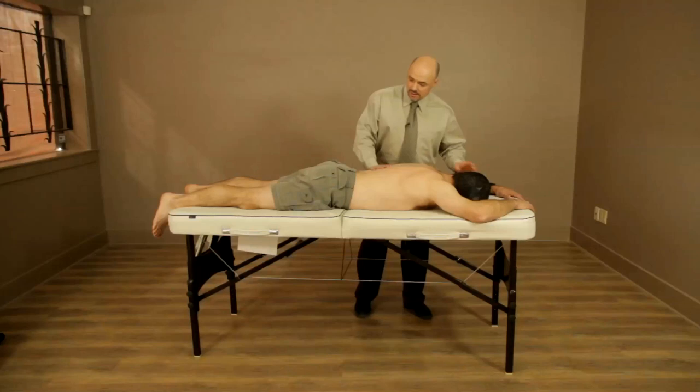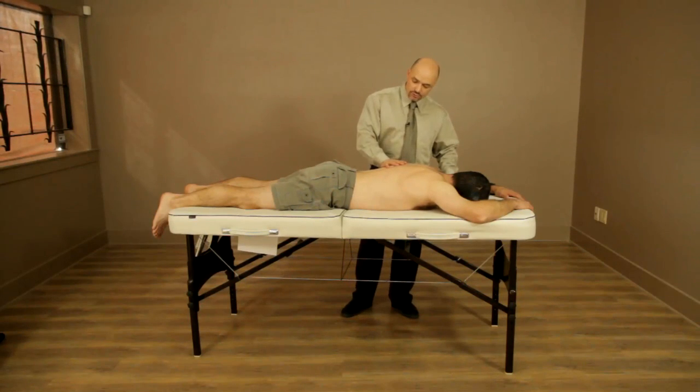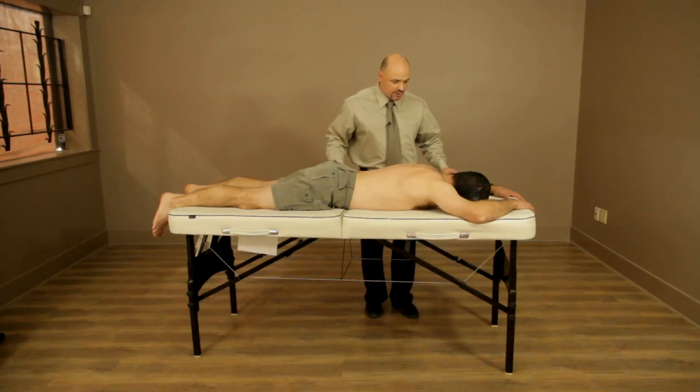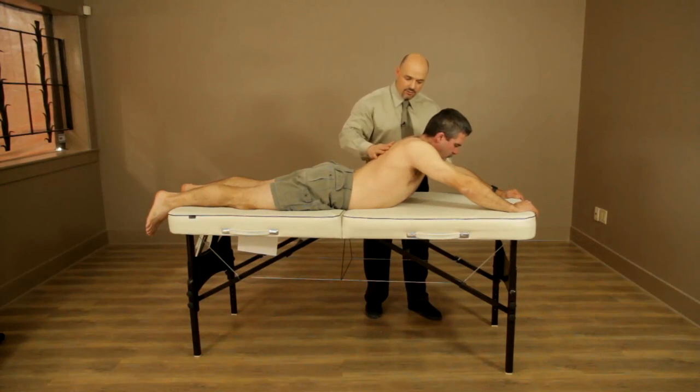The next test we'll look at is the sloppy push-up or the prone extension, and this is a test to see if this reduces or increases their typical pain. I'll have the client put their hands out in front of them. I'll ask them to relax, and what I want them to do is do the pushing with their arms. They can leave their hips on the table, and I'll just have them push up for me. There you go, and back down.